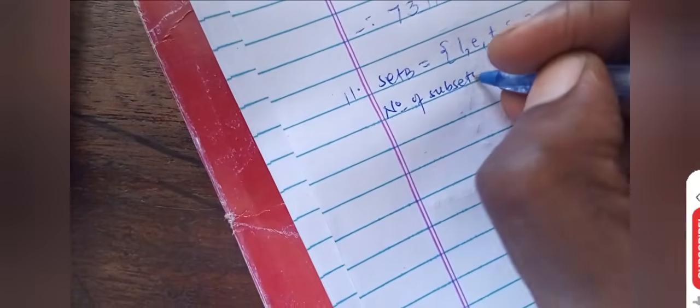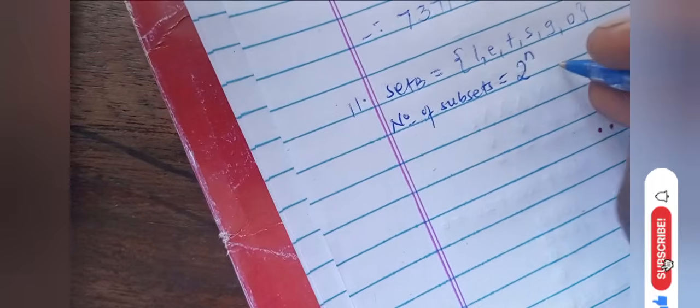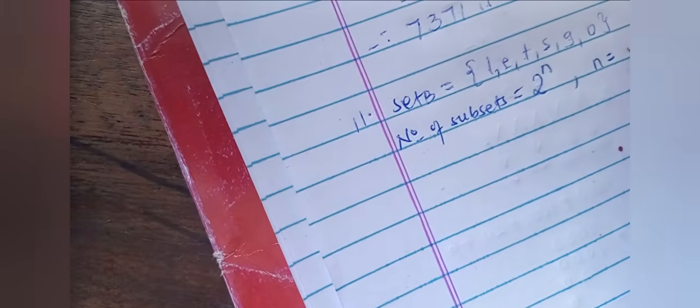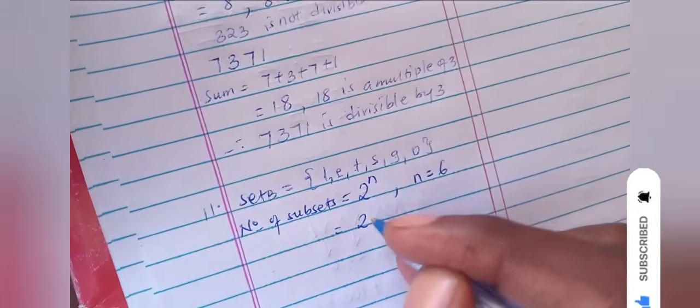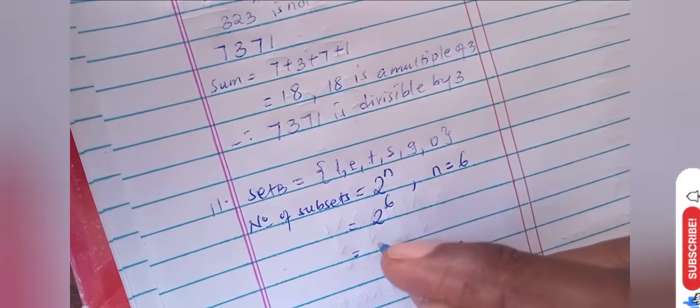Number of subsets is given by the formula 2 power n, where n is the number of elements. Your n in this case, if we count the number of elements, 1, 2, 3, 4, 5, 6, is 6. So this is now 2 power 6. 2 power 6 means we are going to multiply 2 six times.